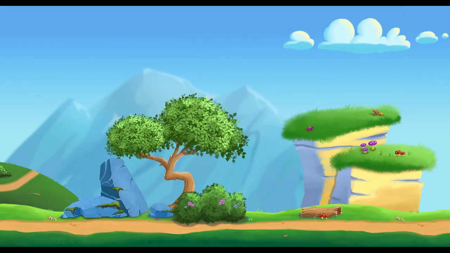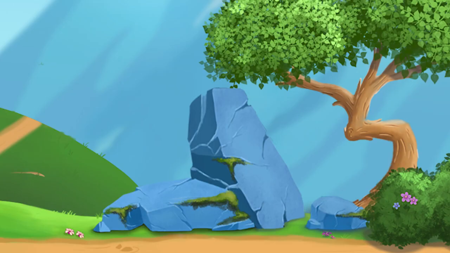In the previous video, I explained a simple technique to paint rock. Now I want to explain more and study more about the rocks.